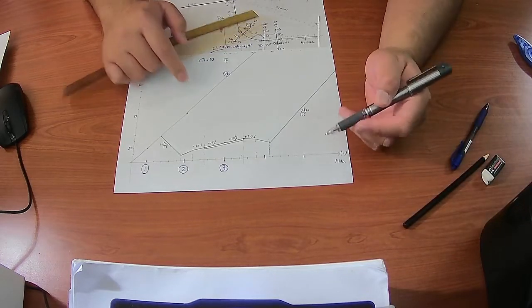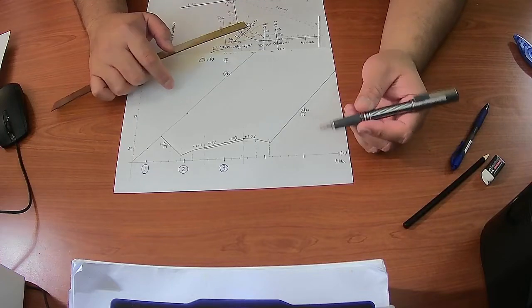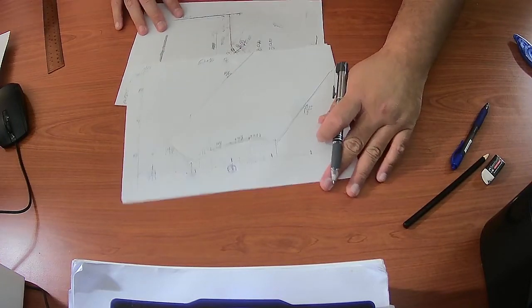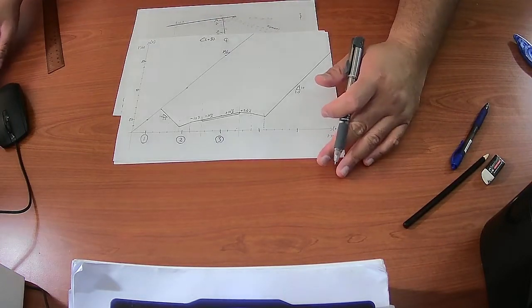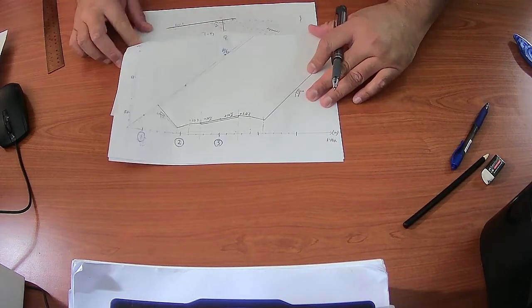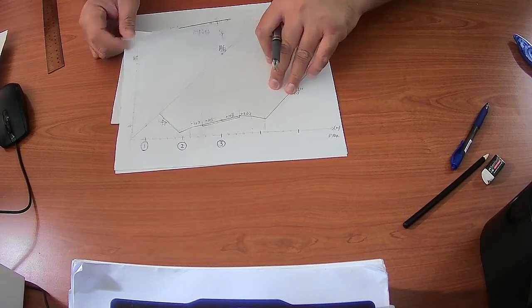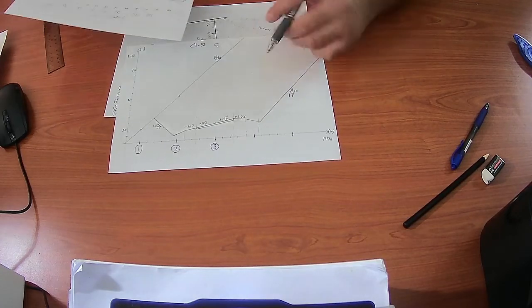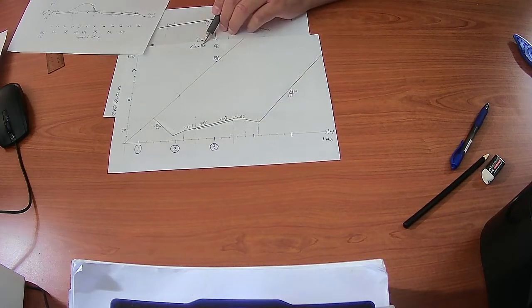Alright, at change 50 we need to assess the super elevation values that we have constructed just now. We are now at change 50.